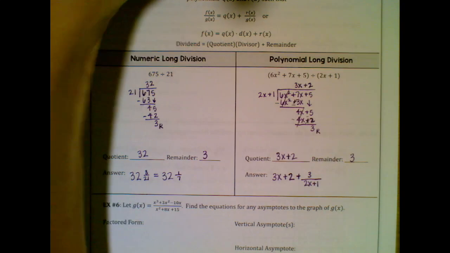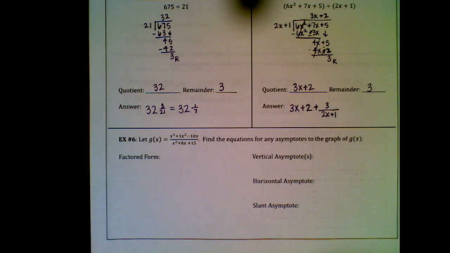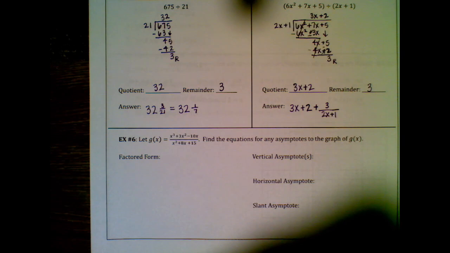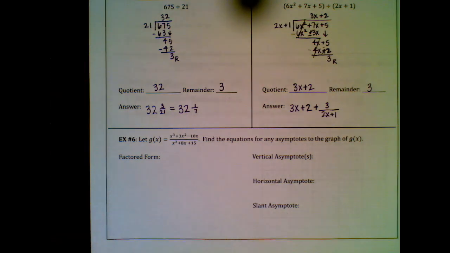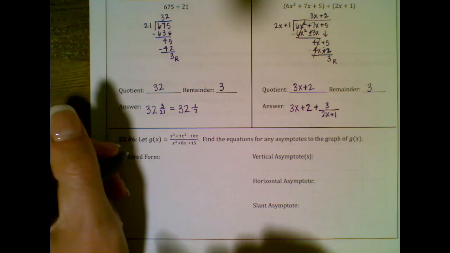All right, so let's look at example 6 real quick. Let g of x be x to the third plus 3x squared minus 10x over x squared plus 8x plus 15. Find the equations for your asymptotes of the graph of g of x. So I am going to rewrite this in factored form.